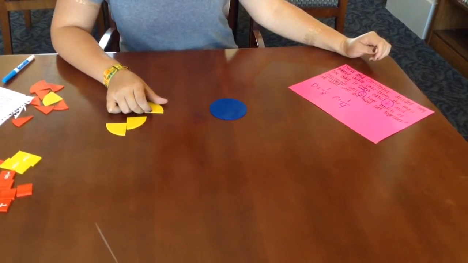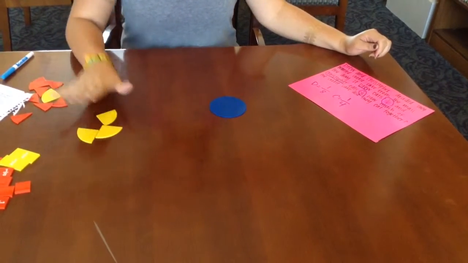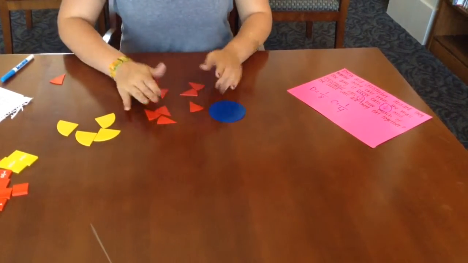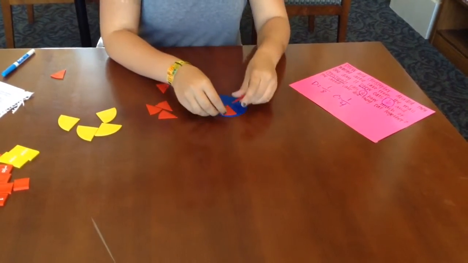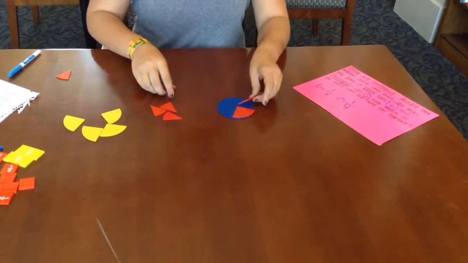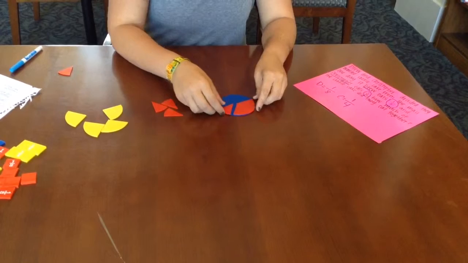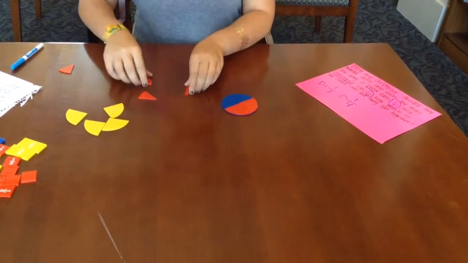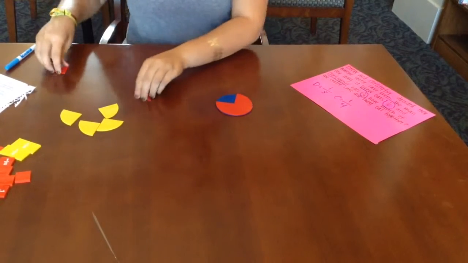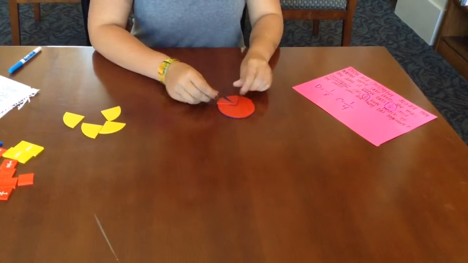So 1/8, 8 pieces size 1/8 fit into the whole, and we can see that using these fraction circles. So these pieces are each 1/8, and so 8 of them make up the whole, as we can see.